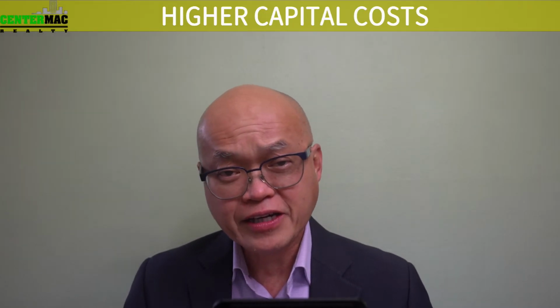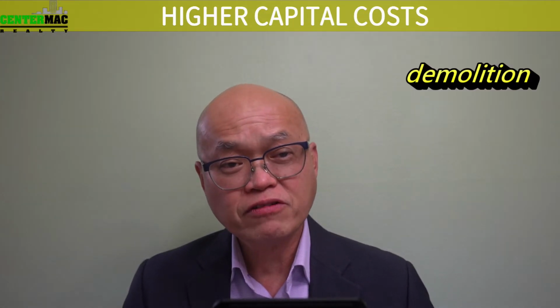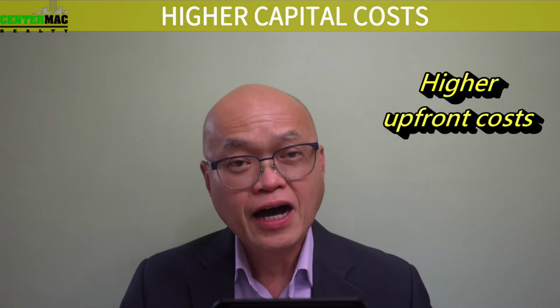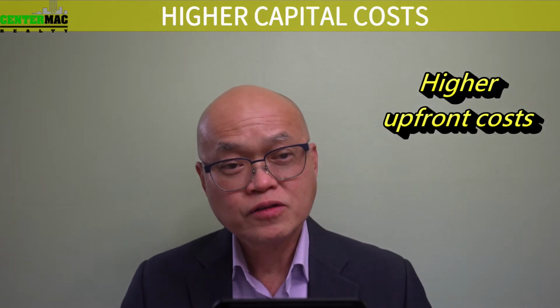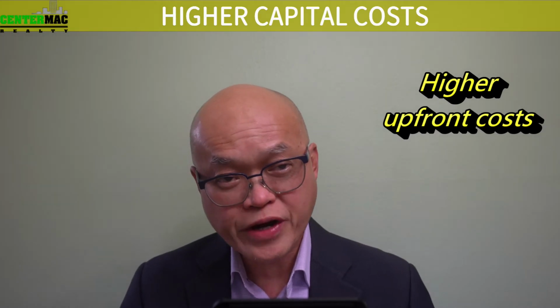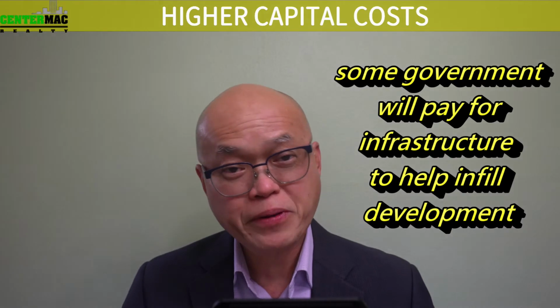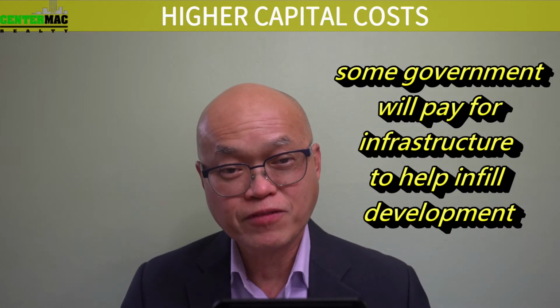Let's talk about the higher capital cost. That involves demolition, design, and construction. Higher upfront costs. Usually that also translates into greater long-term returns. Some governments will pay for infrastructure to help infill development.